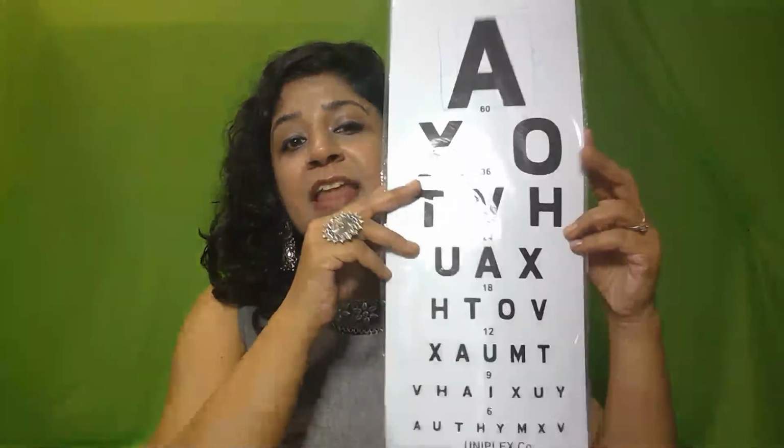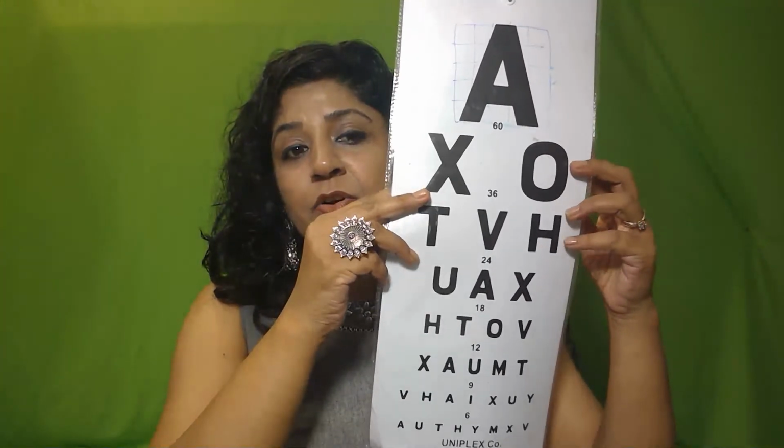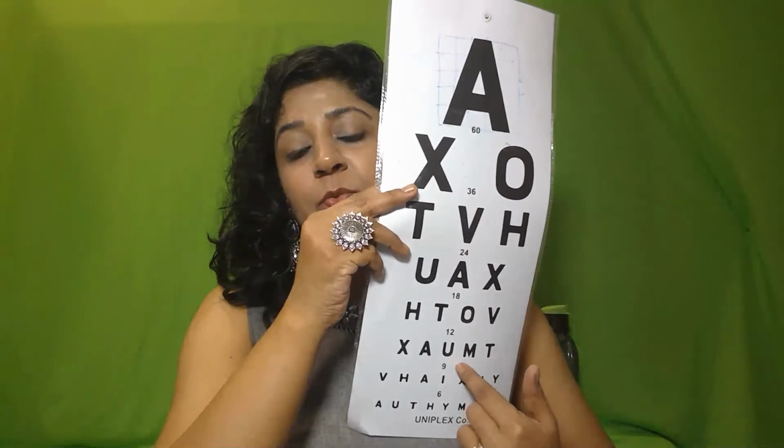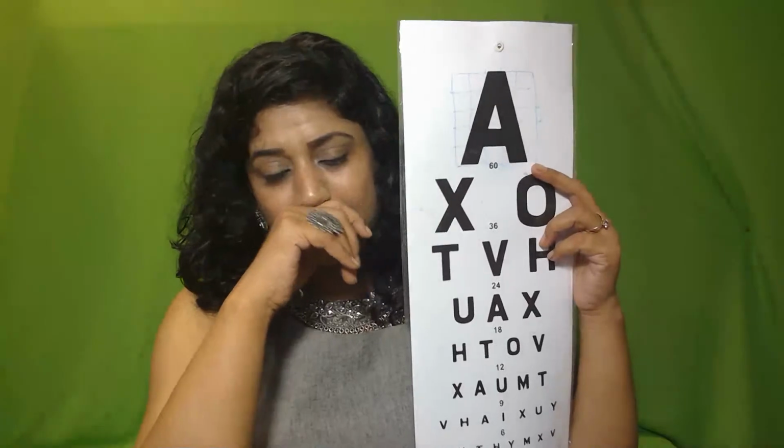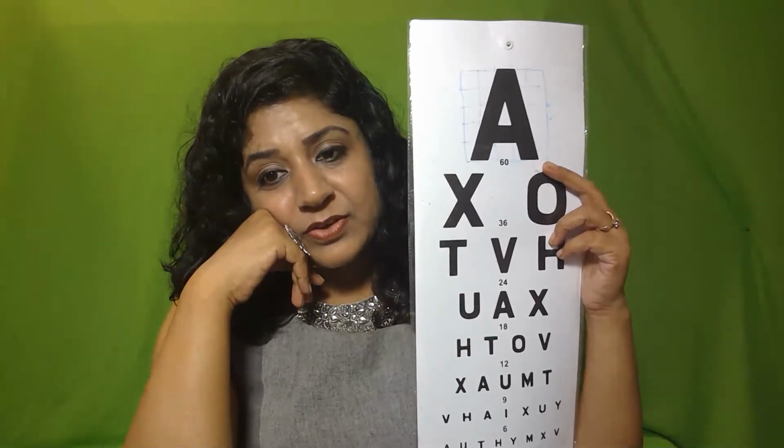So this is your Snellen's chart. How much distance the patient has to stand, how to read the visual acuity, what is the interpretation, and how to do the numericals related to this visual acuity.